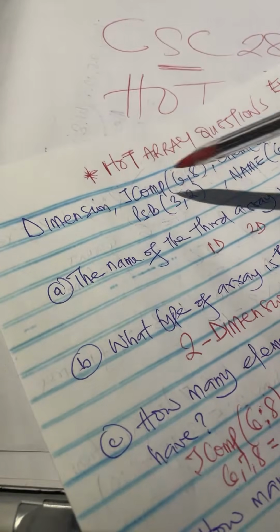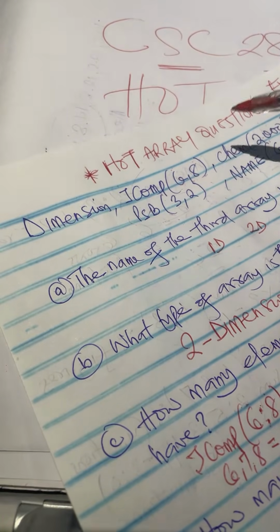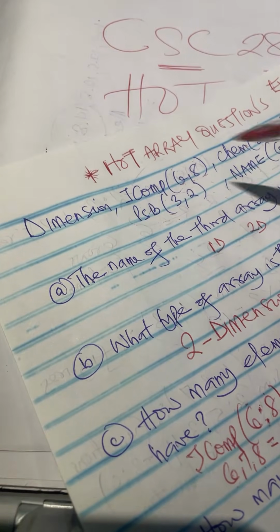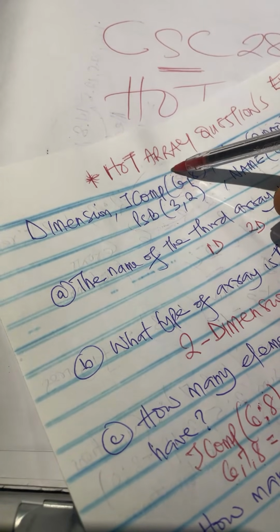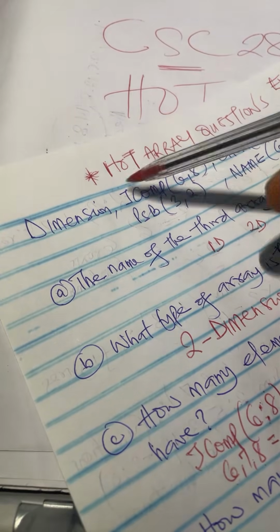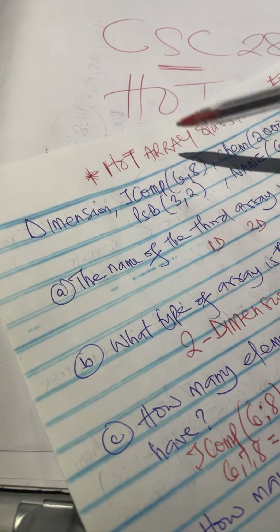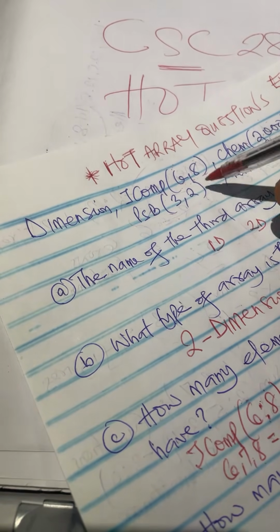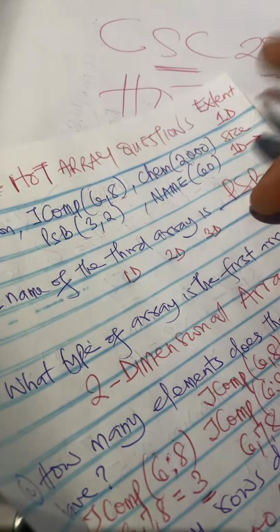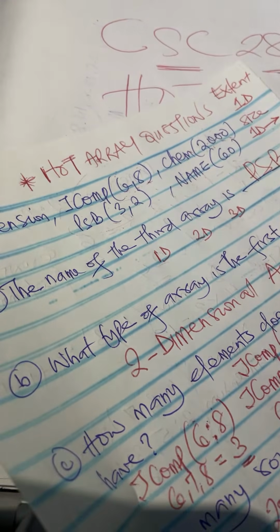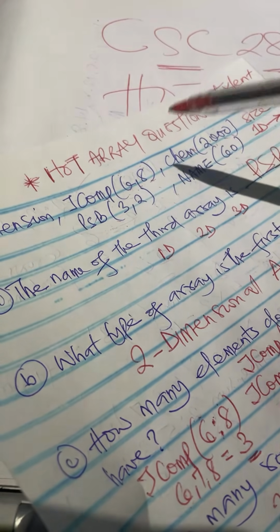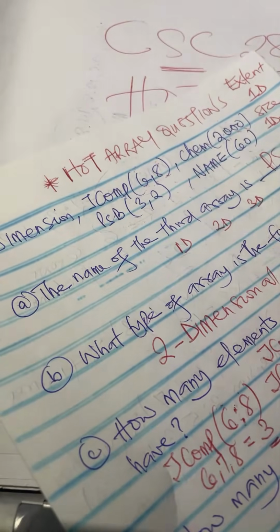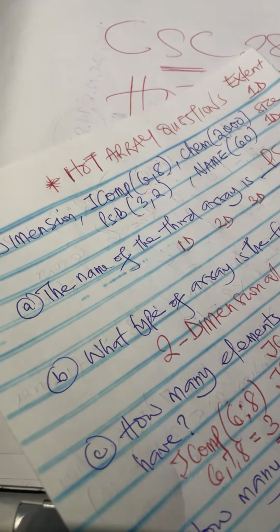Now for instance, if you look at this jcomp, the extent here is 6 and 8. The extent of the first dimension here is 6. If they ask us what is the extent of jcomp, you say there are two extents here. The first extent is 6, then the second extent is 8. Now what is the extent of this? It is just 2000. So we say an extent is the number of elements along one dimension.